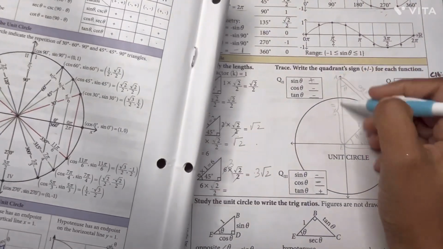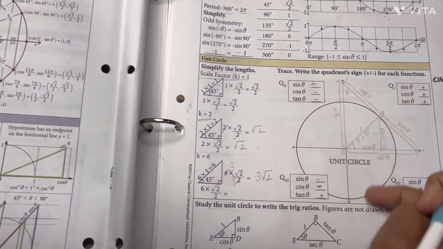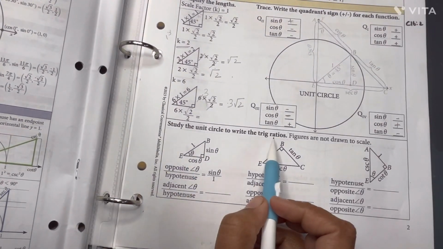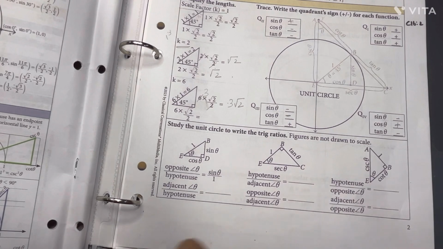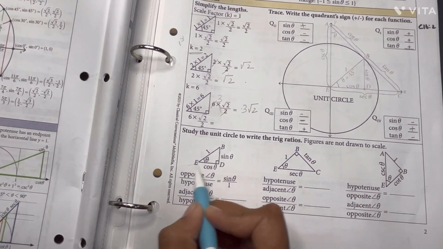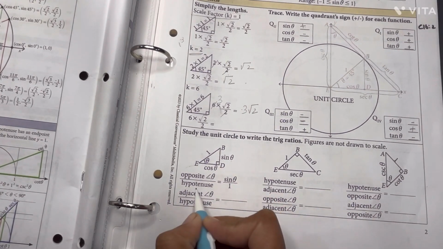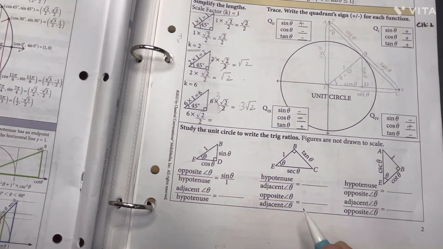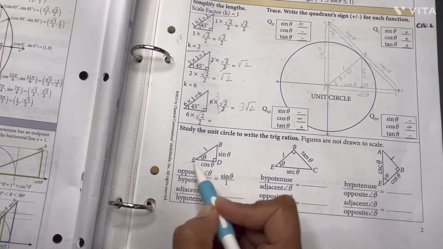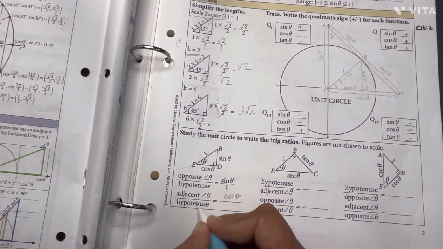Then they've asked you to trace this, and you can do that by yourself. Write the quadrant sign for each function, which we've already done. Study the unit circle to write the trigonometric ratios. Figures are not drawn to scale. So here, this is our theta in this right angle triangle. The opposite to theta is sine theta, and the hypotenuse is 1. These are our 2 legs: the opposite is sine theta, and the adjacent is cos theta.